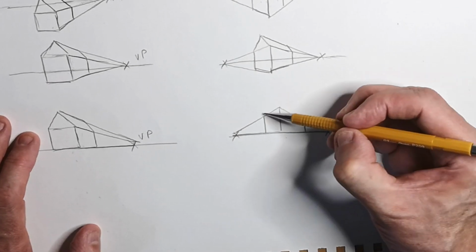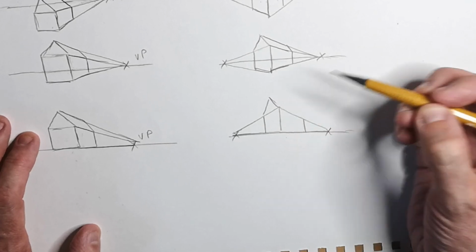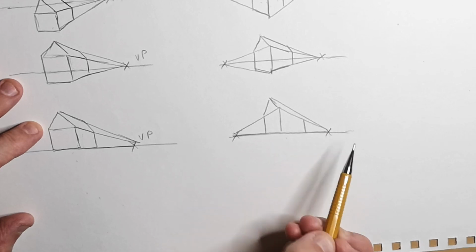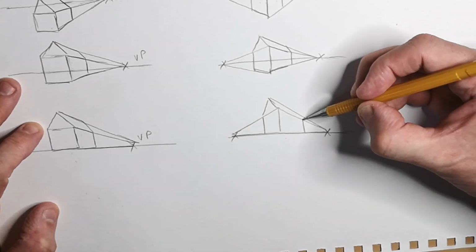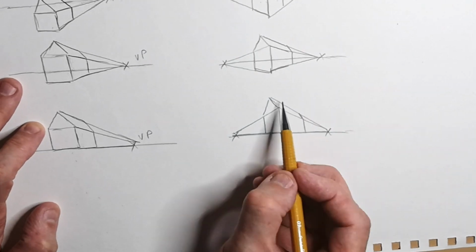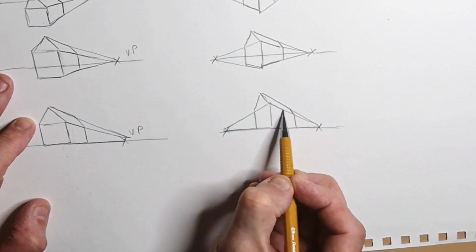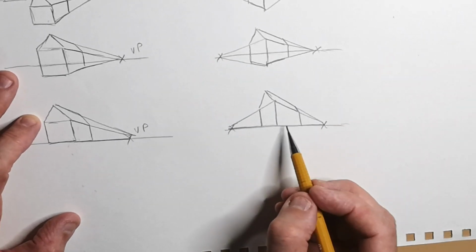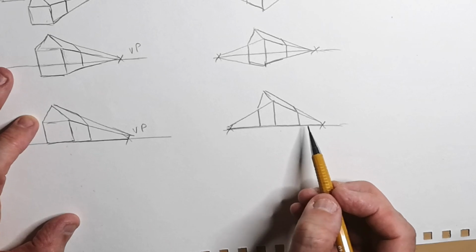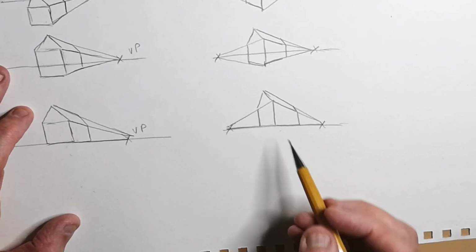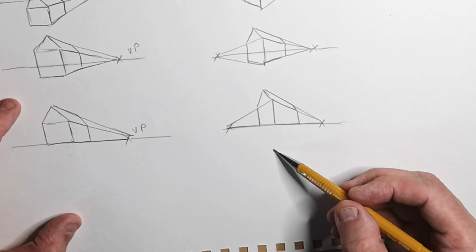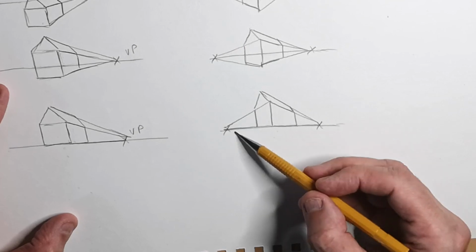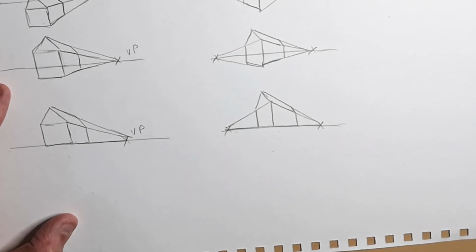Put the other sides of the house in, put the roof, this goes down like so, that goes up something like that. Let's make the lines a little bit stronger. And there we have, we're on our bellies in the mud looking up at this building. So 2-point perspective. And finally we've got 3-point perspective.